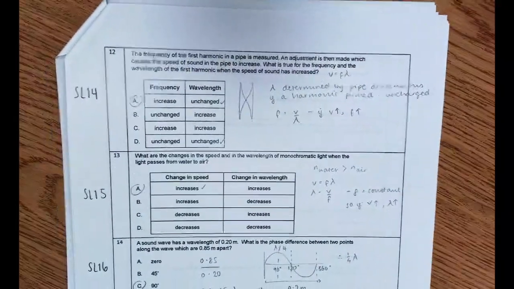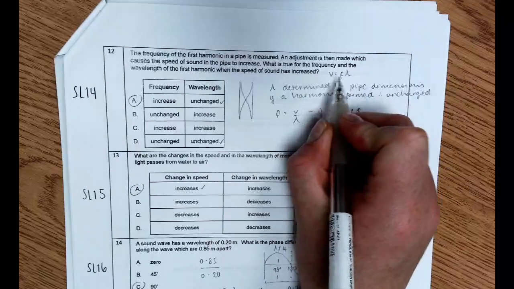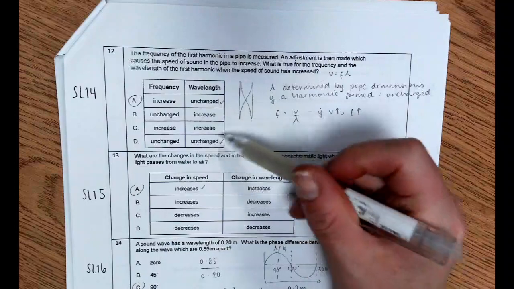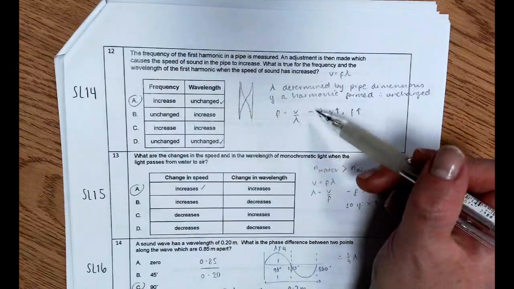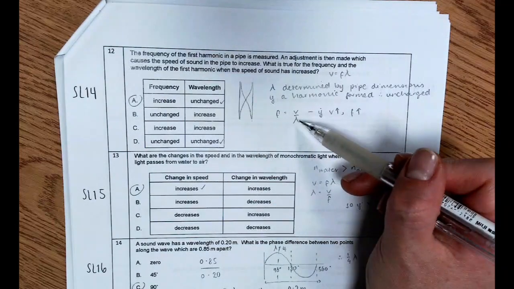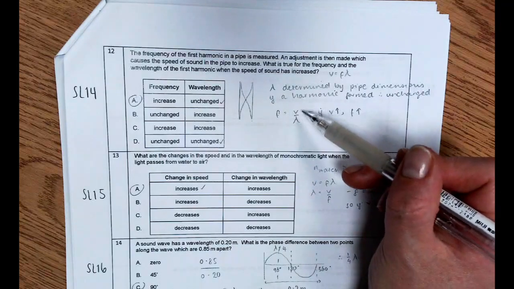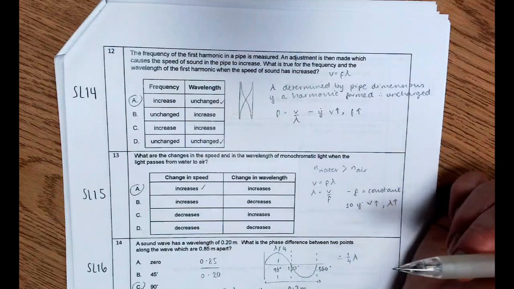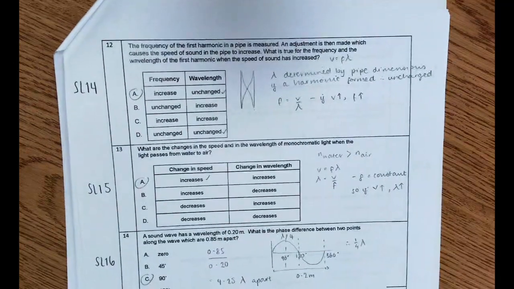And then I know that speed of a wave is equal to frequency multiplied by wavelength. If I rearrange that for frequency, because that's the other thing I have to check, it's v over lambda. I've said that lambda is fixed. So if v, the speed, has increased, then the frequency must also have increased, giving me A.